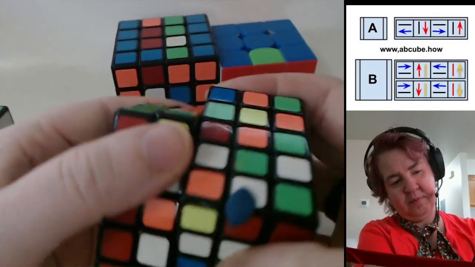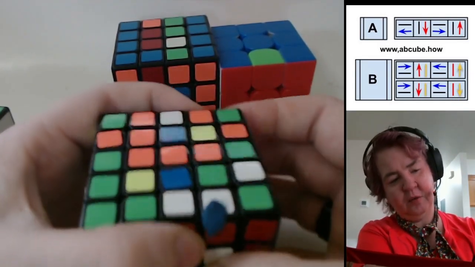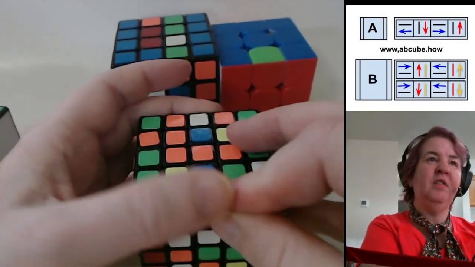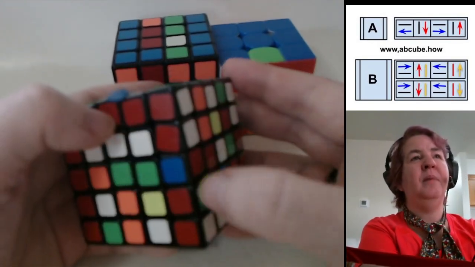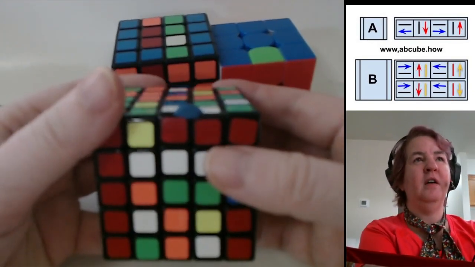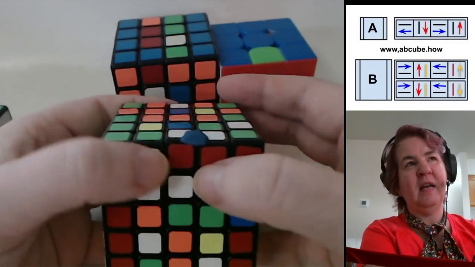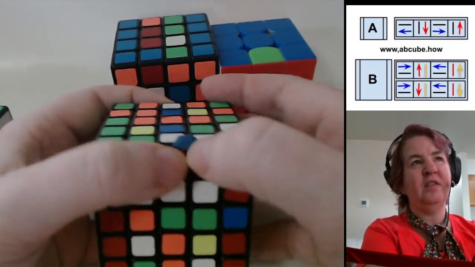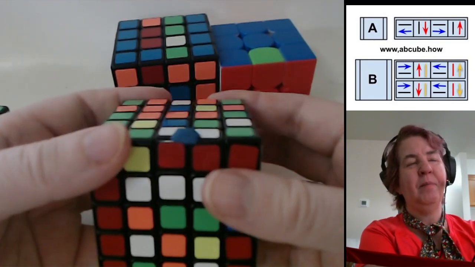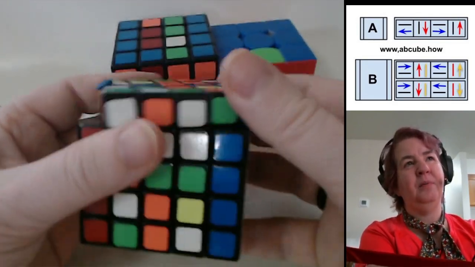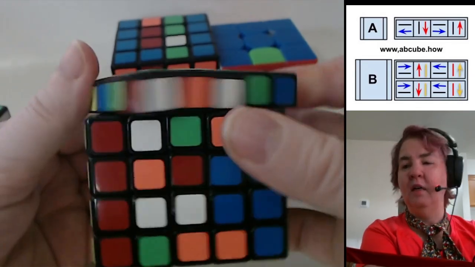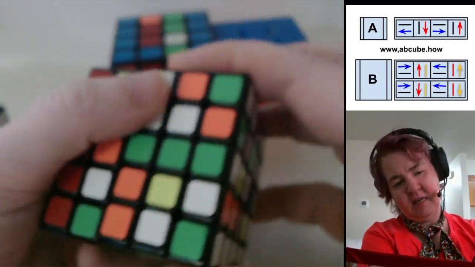So 1, 2, okay. We'll treat these as one piece because they can line up. So these pieces are going over here. So 1 row, 2 columns. The first column is where it's going to land. The second row is where it begins. We're going to treat this as one piece, so that we're treating this as one column. Away, up, in, up. Away, down, in, down.